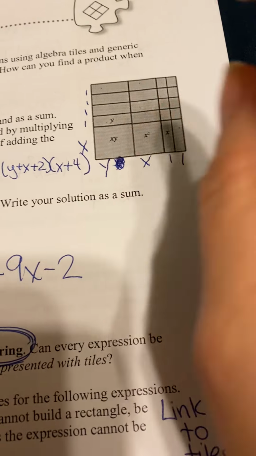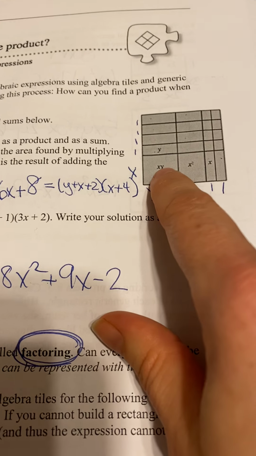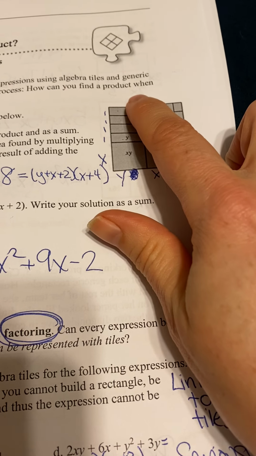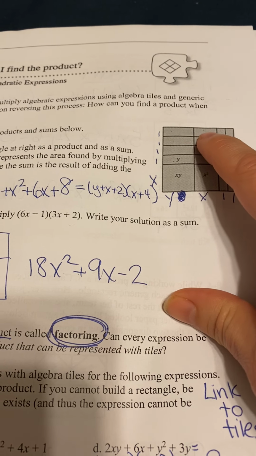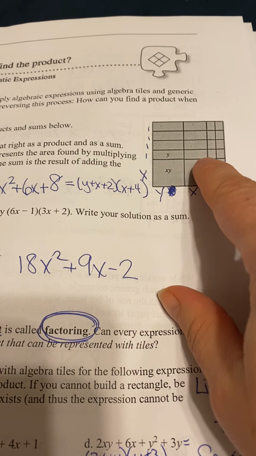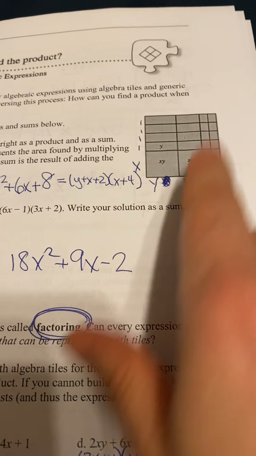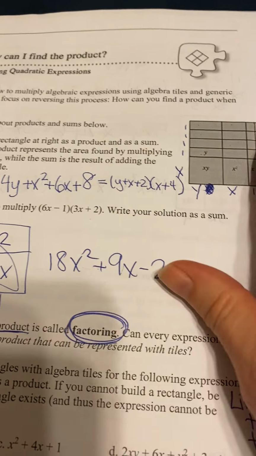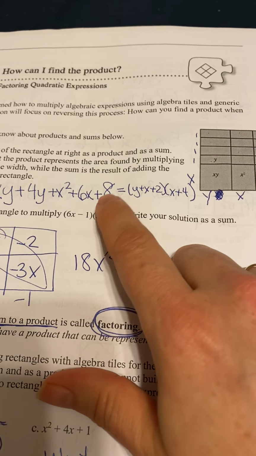Okay, so when you count it all up, to do it as a sum, you have xy plus x squared plus 1, 2, 3, 4 y's, and then 1, 2, 3, 4, 5, 6 x's. See, all of these would be listed as x's because this dimension is x, which means all of them are. So all 4 of these are x's, all of these are y, okay? And then there's 1, 2, 3, 4, 5, 6, 7, 8 of the ones. So you get xy plus 4y plus x squared plus 6x plus 8.